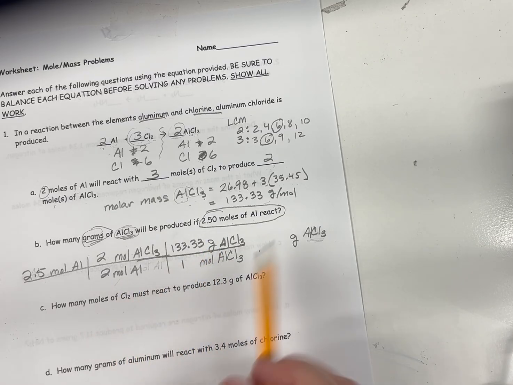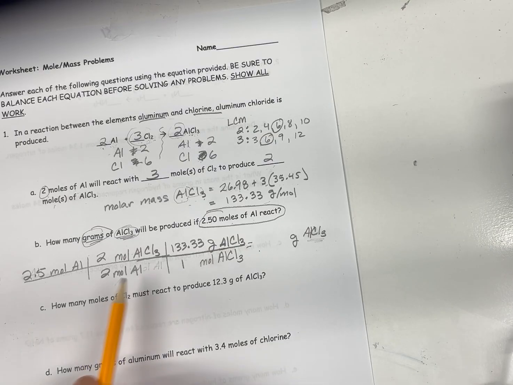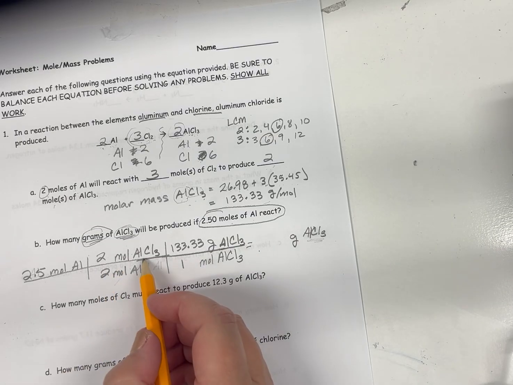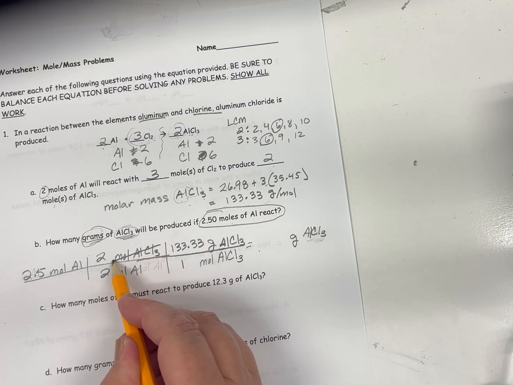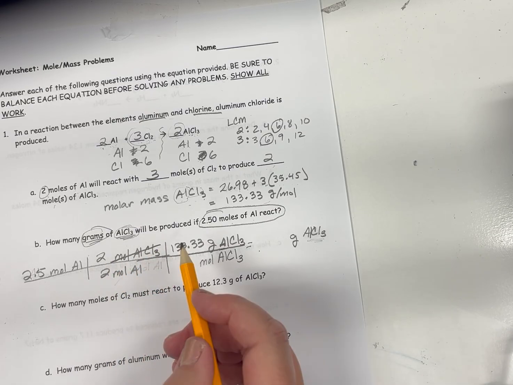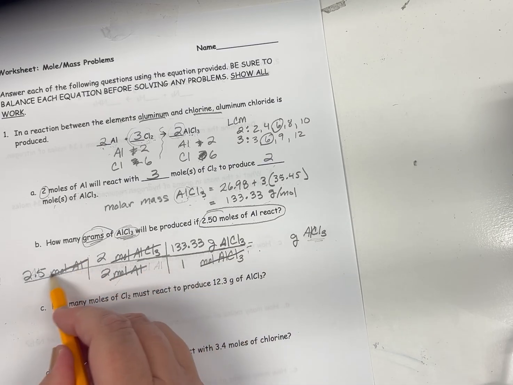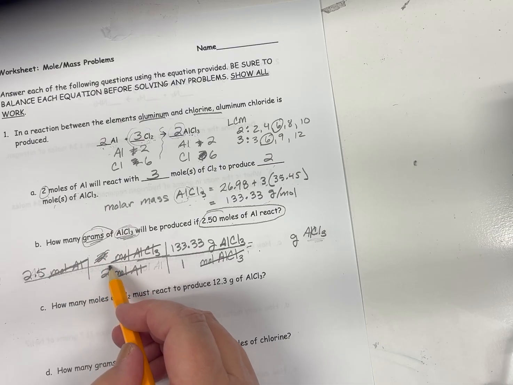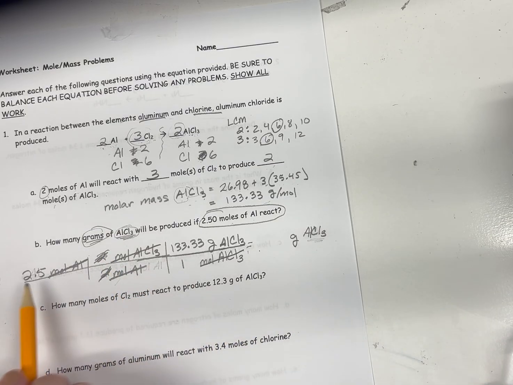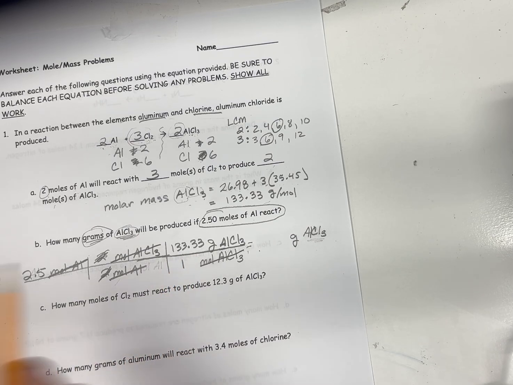All right, we are ready to come up with an answer, but we need to cross cancel, make this easier. Moles of aluminum chloride cancels out here. Moles of aluminum cancels out there. We have 2/2, that cancels. So all I have to do is multiply 2.5 times 133.33.